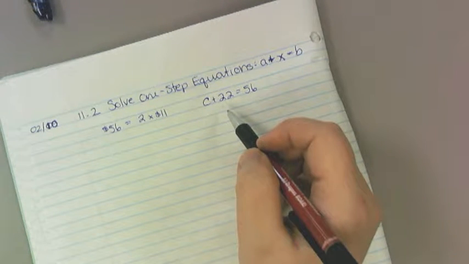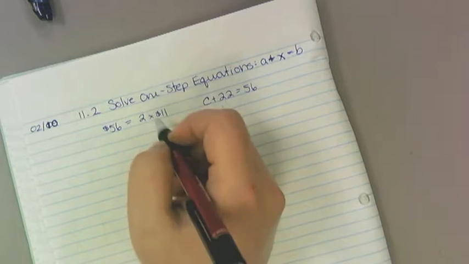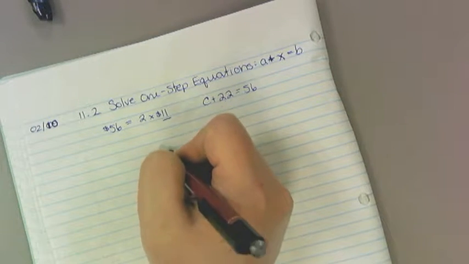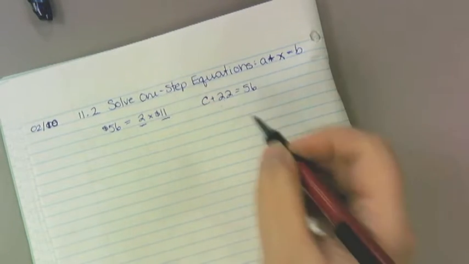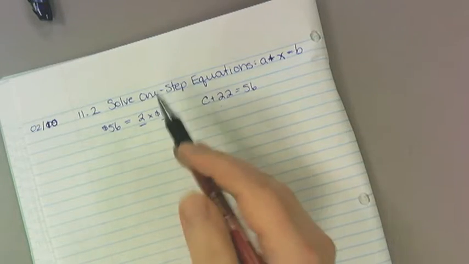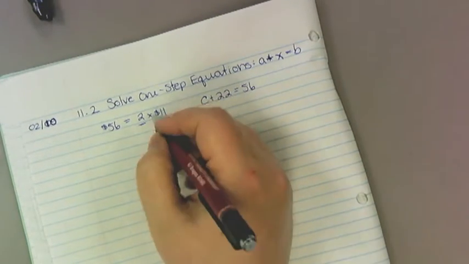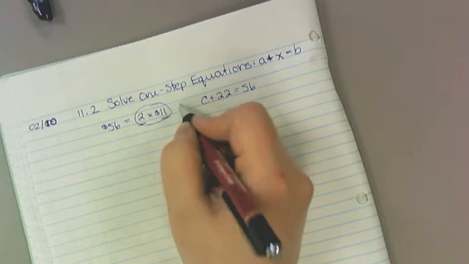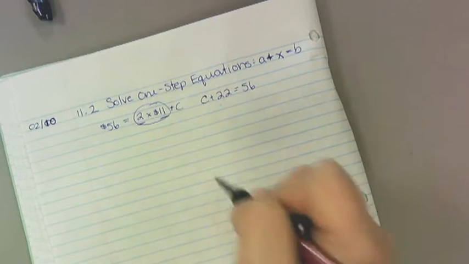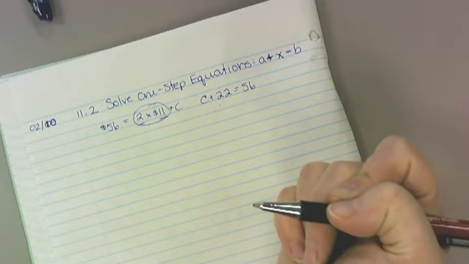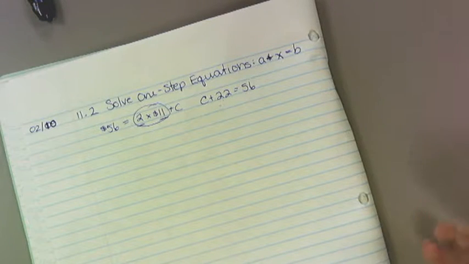2 times 11. So it's $11 per person. There's Aaron and his mother, two people. So he's already done the math. Aaron, when he's modeling this equation, has already done this math, and then plus the cost of the car. How could he determine the cost of the car? By subtracting 22 from 56.